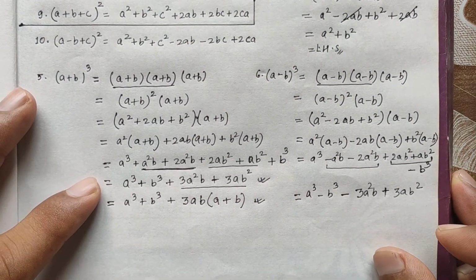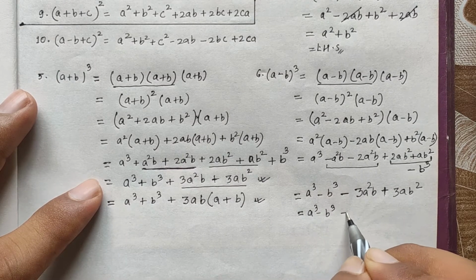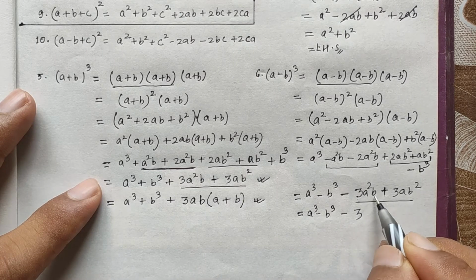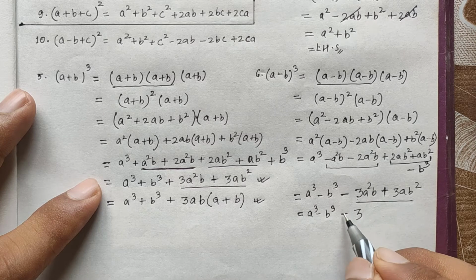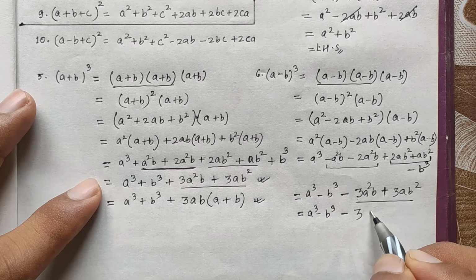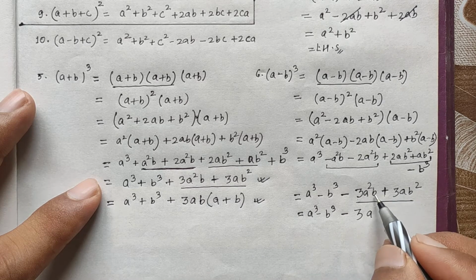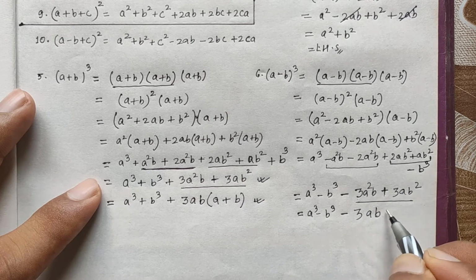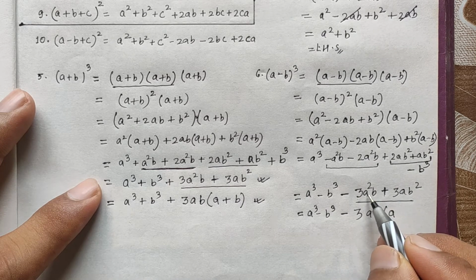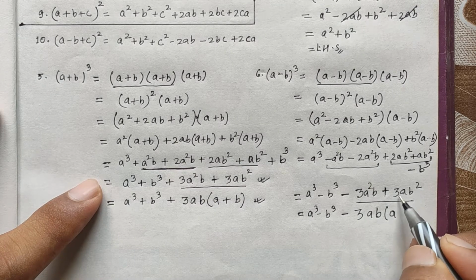By taking the common, we can write a cube minus b cube minus, because both of them have 3, and we are taking the minus here. If there is a minus sign, we have to take the minus sign as common. 3, and both of them have a, so we will take a. You cannot take a square as common because there is no a square. Take b as common, and what's the remaining here? A is remaining, because 3ab taken out, a square means a times a, so a is taken out.